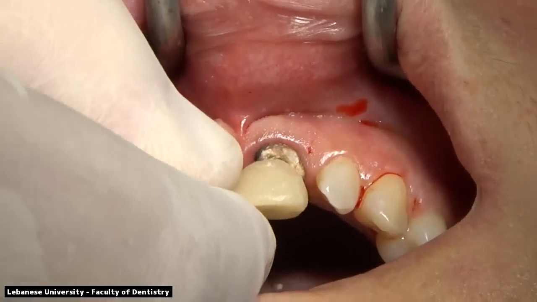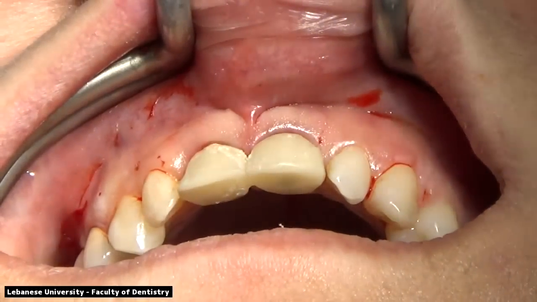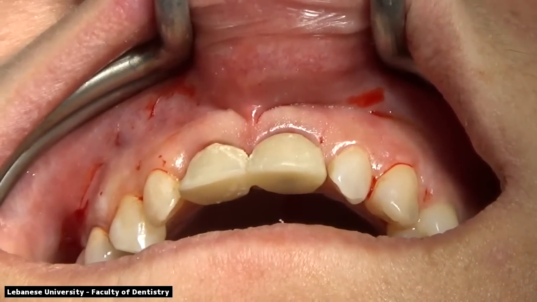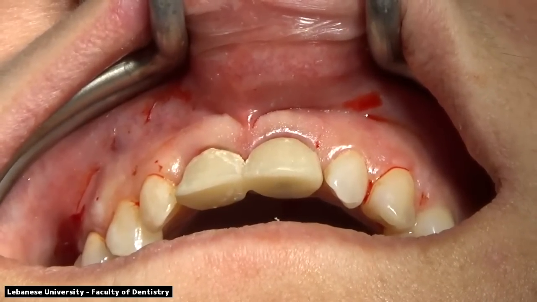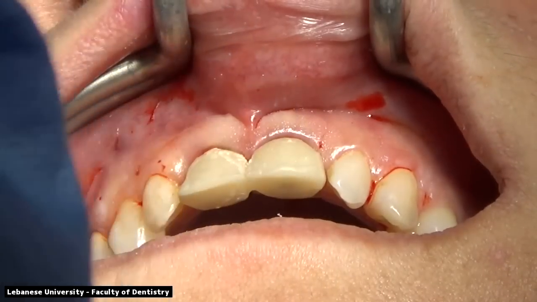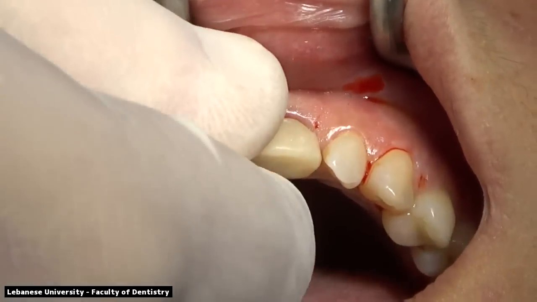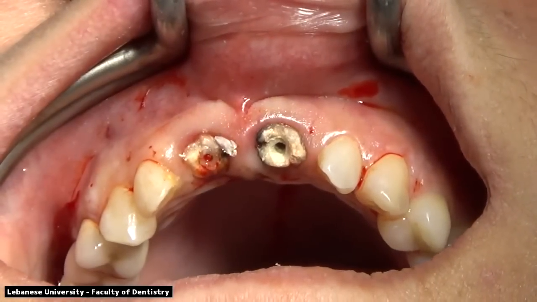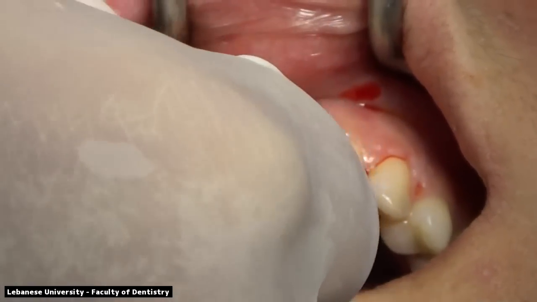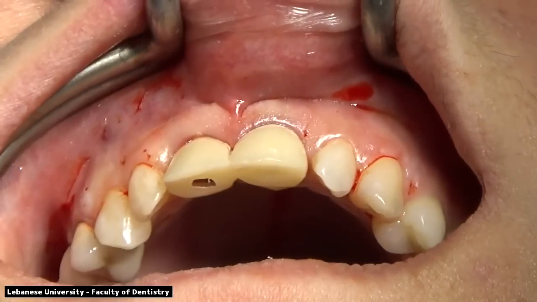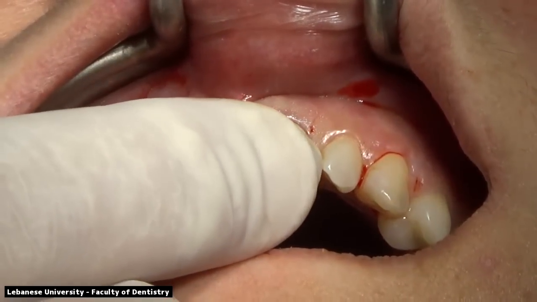Okay, so we're currently trying the temporary restorations that will be placed afterwards. We're keeping them inside so that we can use the periotomes and we can easily extract the teeth. So these are the new temporary restorations that we are trying right now. They were placed on a better gingival inclination and a better profile. You can see that there is a slight opening on the lingual side.